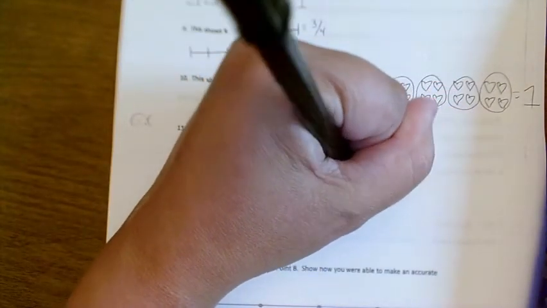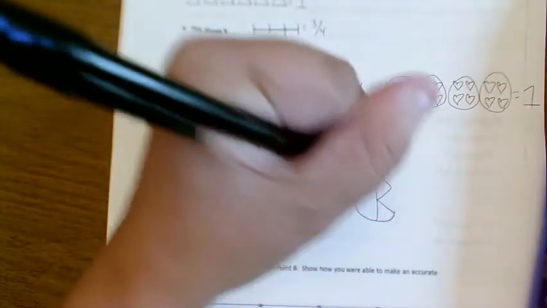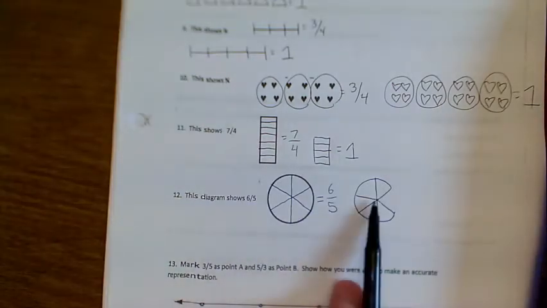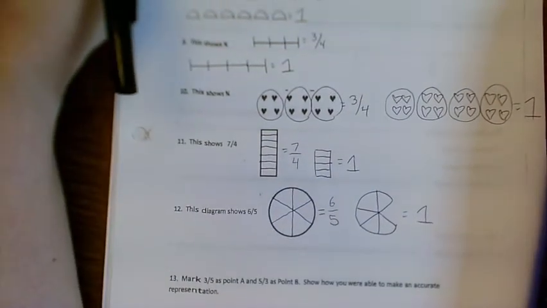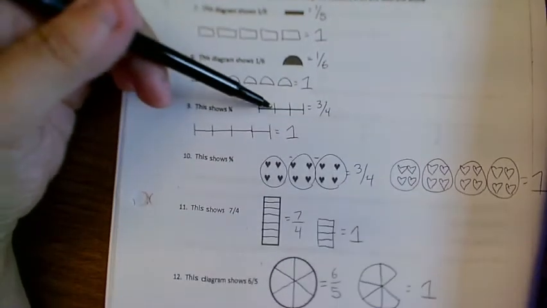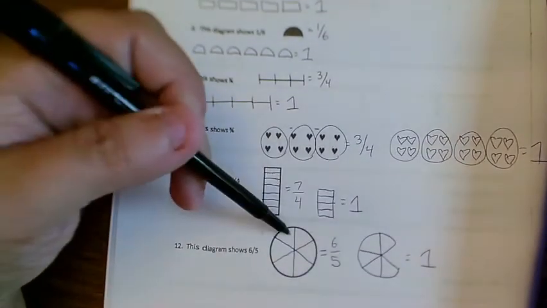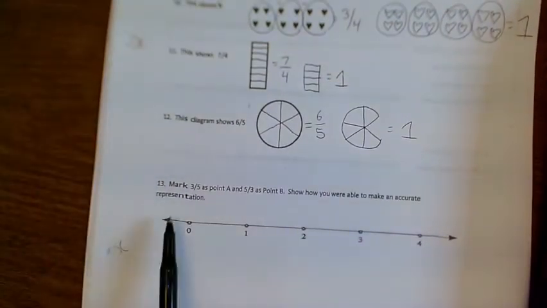So it's going to look kind of like a Pac-Man. So kind of like that. I should have drawn this up a little bit. But this would be the whole. Okay. So let's see. So we have area model, length model, set model, area model, area model. All right, and then our number lines are here at the bottom.